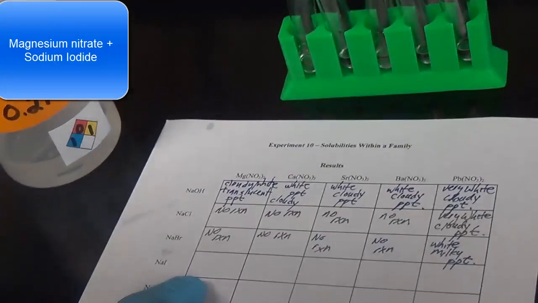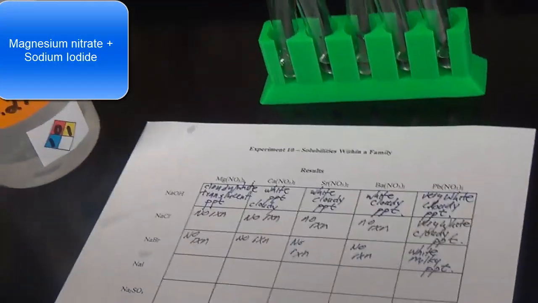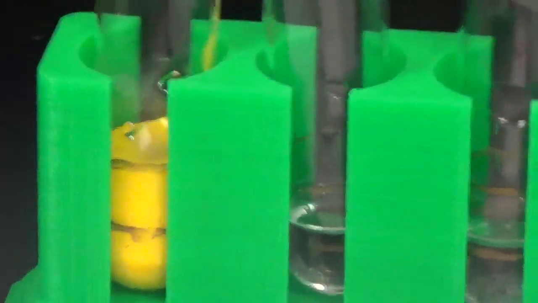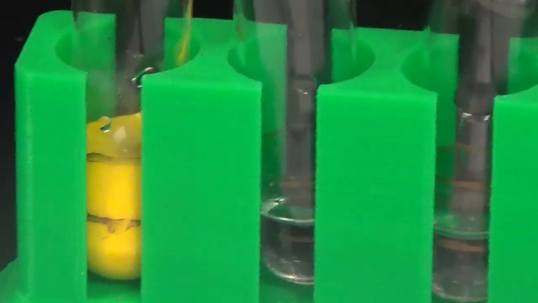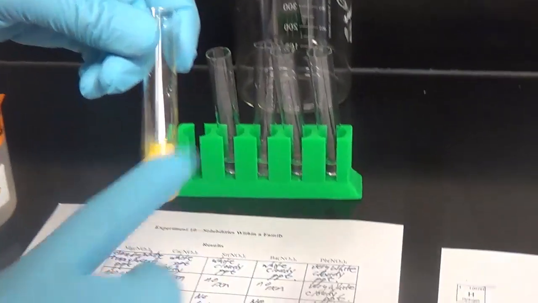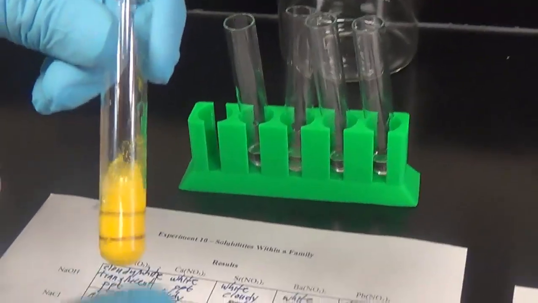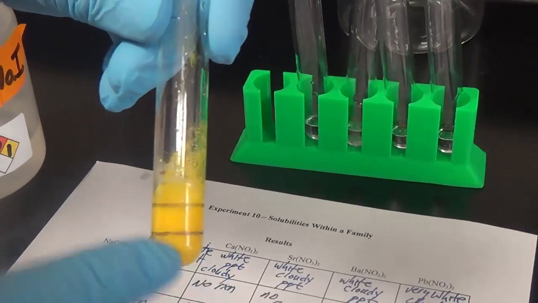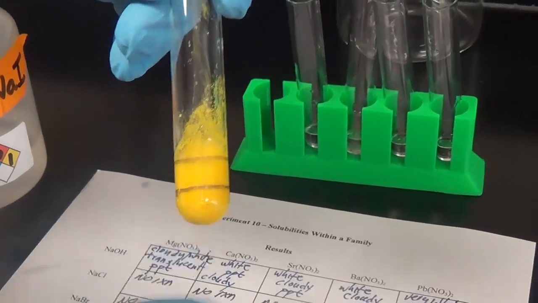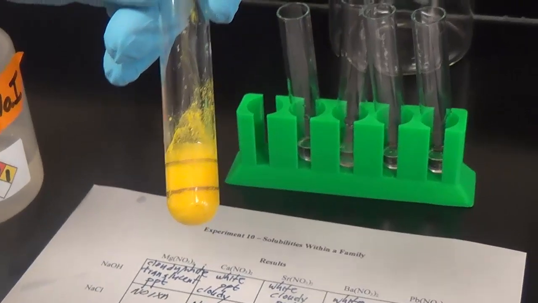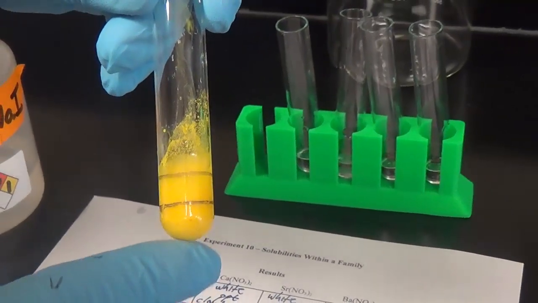All right, let's test the iodides now. Sodium iodide with magnesium nitrate. So here's my magnesium nitrate. And let's see what we get here. We get a very strong precipitate. Bright yellow precipitate, okay, very particulate. It's a very bright yellow precipitate, clumpy too. It's starting to clump.